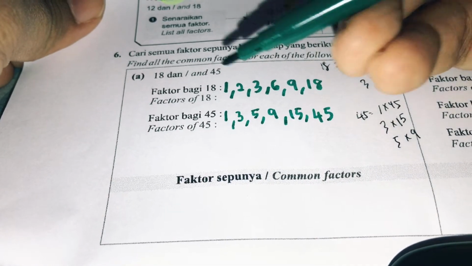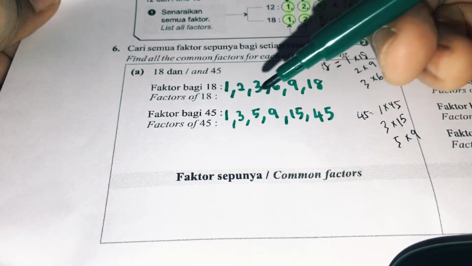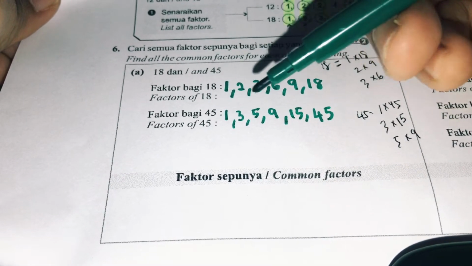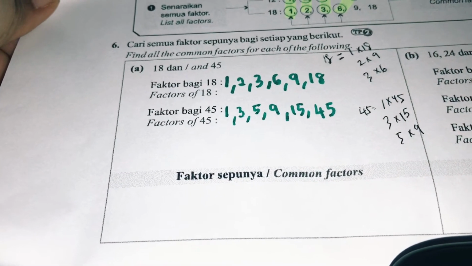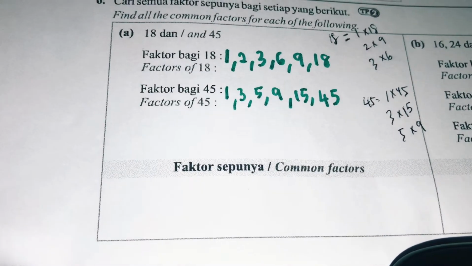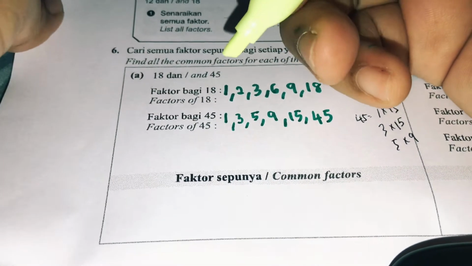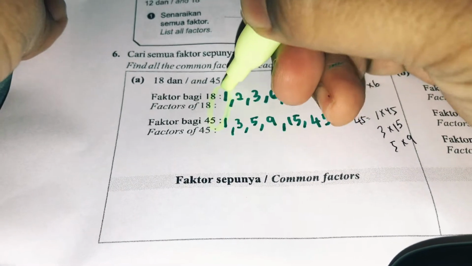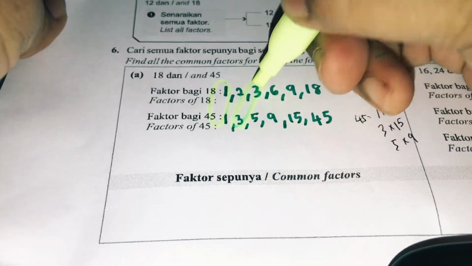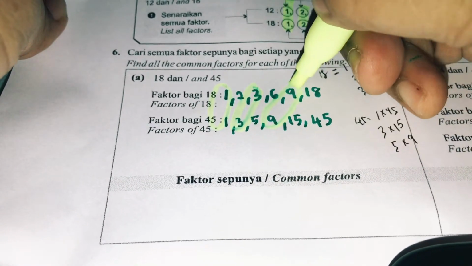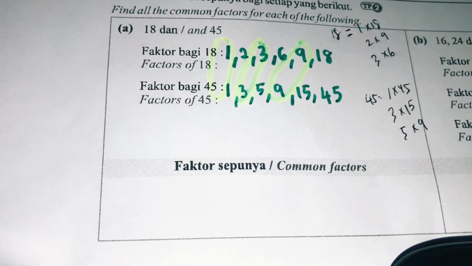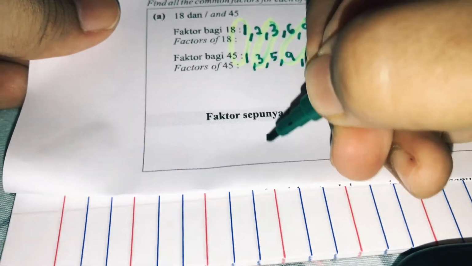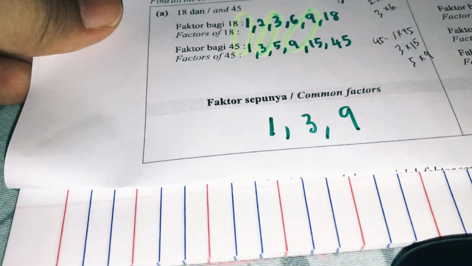After you list all the factors, here is the list of factors of 18 and here the factors of 45. You must list all the factors, you cannot skip any number. After that, circle or highlight the common ones. Common means the same numbers or same factors: 1, 3, 9 are the same. So you can write: common factors equal 1, 3, 9.